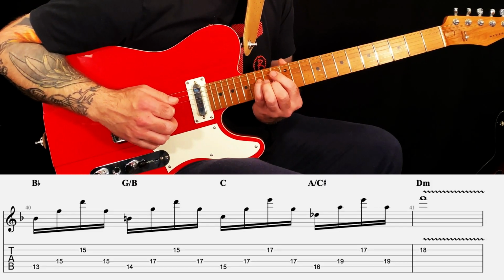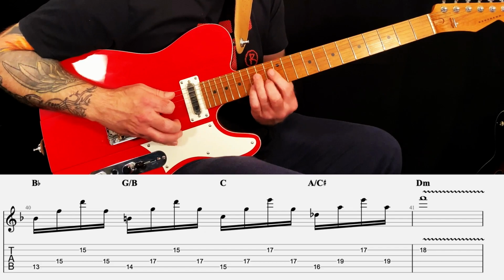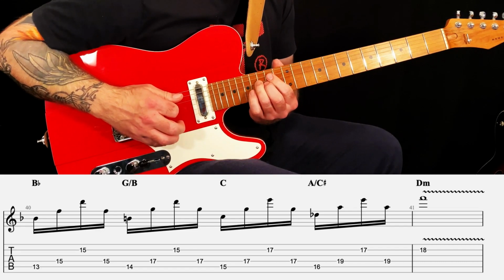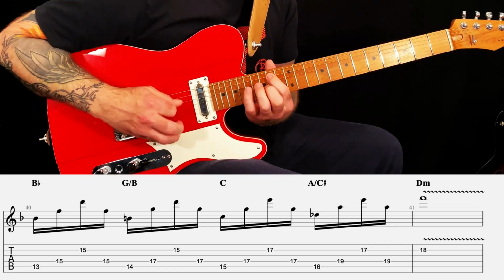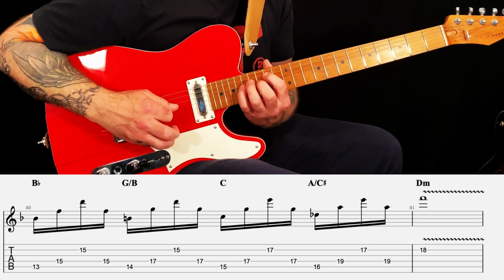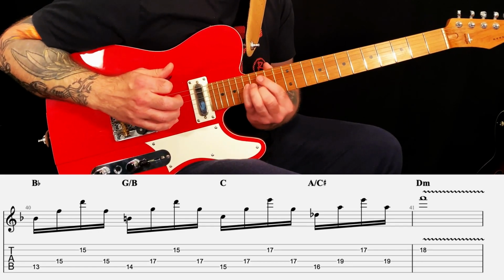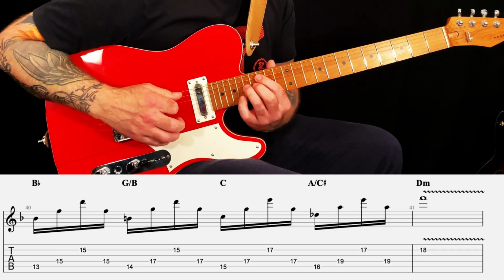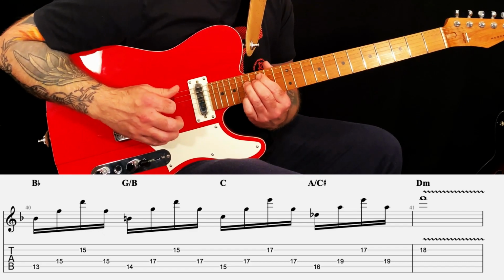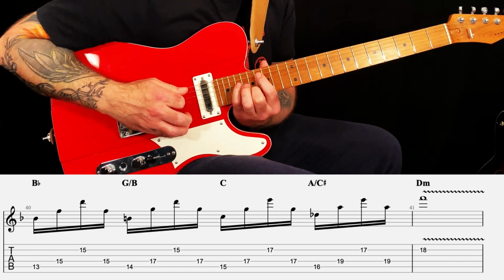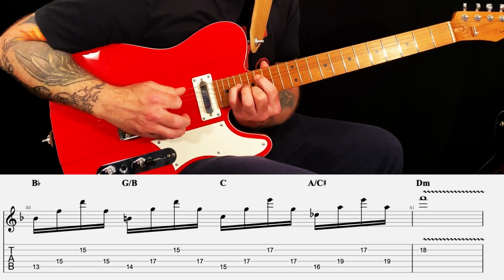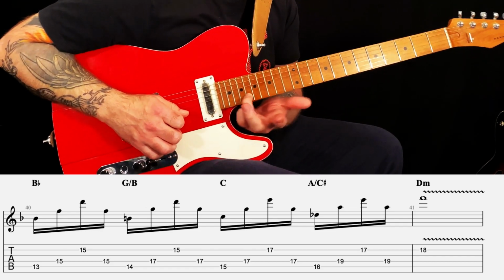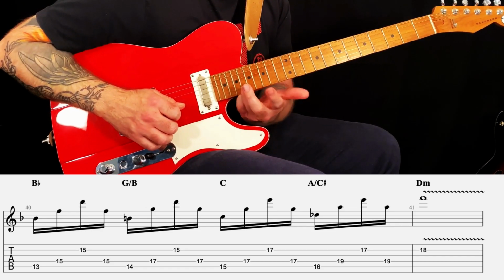And the final bar of this is the most difficult of all because we're changing chords on each beat. So we're starting off on the B flat, 13, 15, 15, 15, then moving up to a G major. So 14, 17, 15, 17. That part. Then we move up to a C major. Finally moving up to A major at the 16th, 19th and 17th. And then ending up with an F note at the 18th fret of your B string.